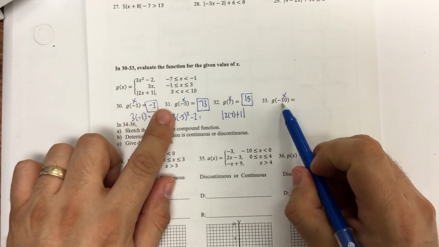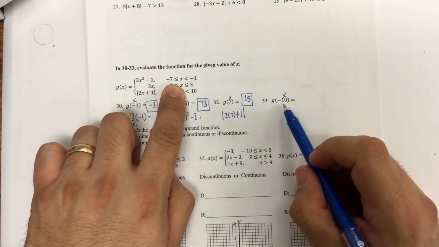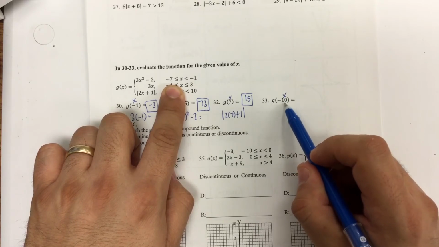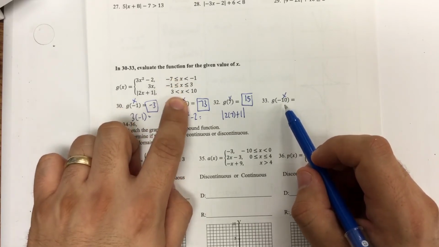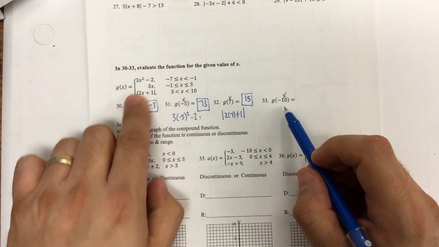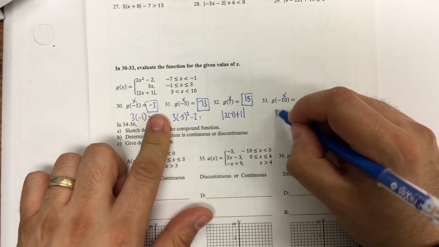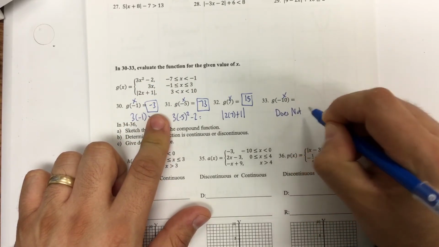Now take a look here, negative 10. Our graph starts at negative 7, so there's no way it can fall. Negative 10 can't fall between any of these. So in terms of this piecewise function, this does not exist. It is not a part of the graph.